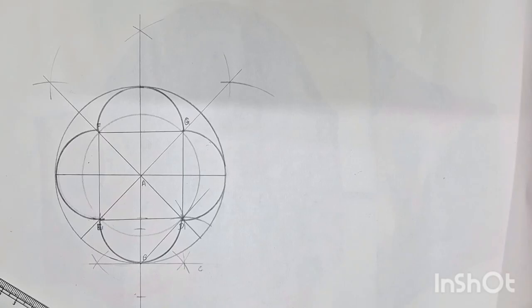Here we finish our plane geometry. Next we proceed to the solid geometry, which will be covered in a separate video. Thank you.